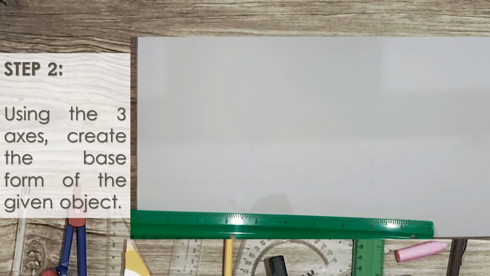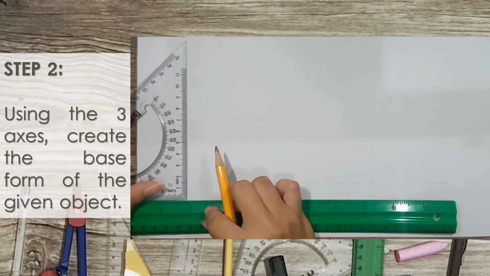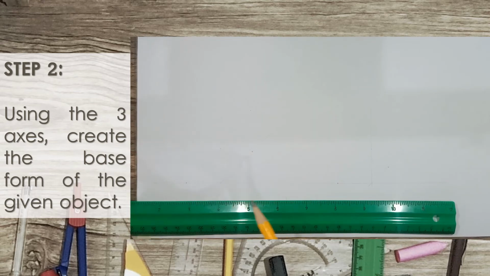So using the 3 axes that we have created, together with the dimensions marked on each axis, we will be creating the base form of the given object. To do this, we will just have to project.